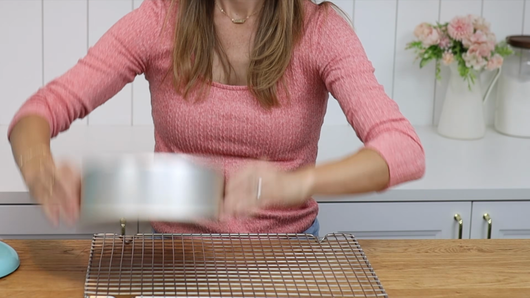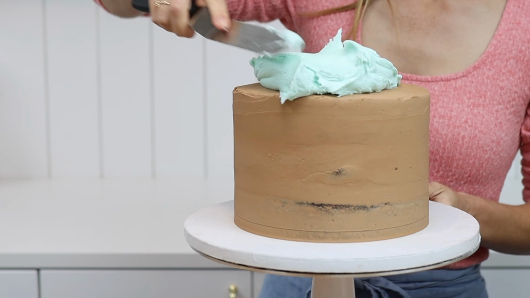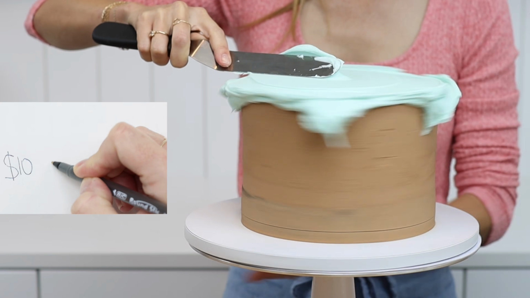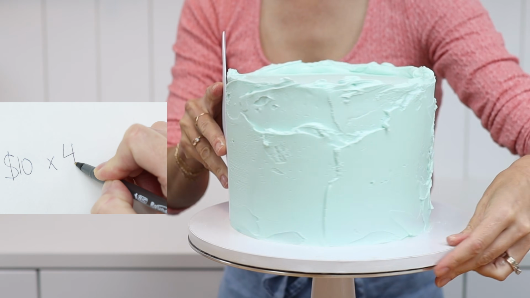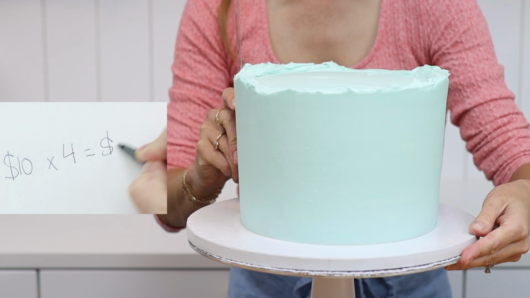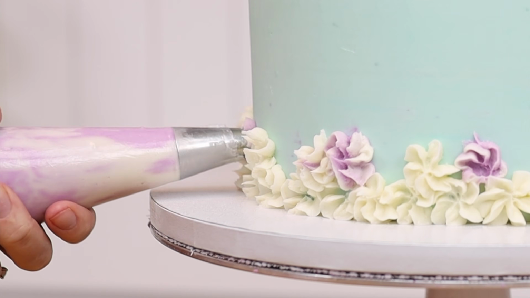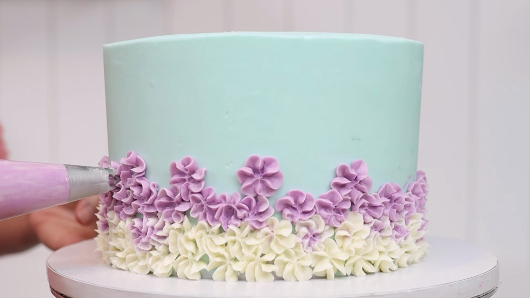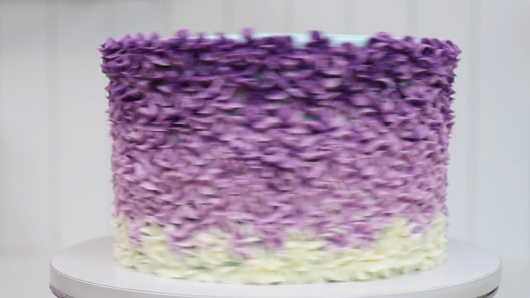You might start by charging the minimum wage in your area, say $10 an hour. And if you figure out that the baking and frosting and decorating will take you 4 hours, you'll add $40 to the price of your cake. But as time goes on and your skills improve, you might increase your hourly rate. And with that, you'll increase the price of your cakes.